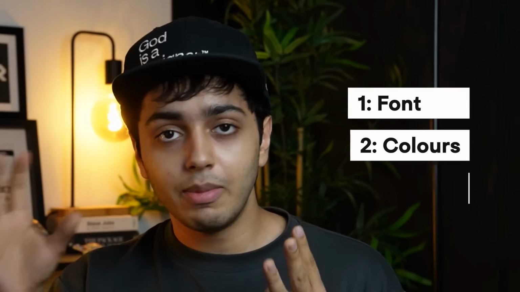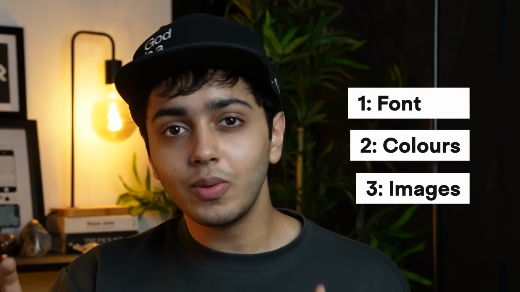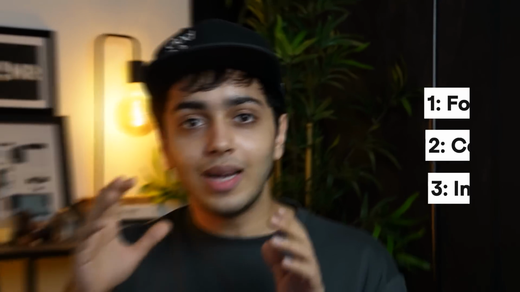And while creating mood boards, I focus on three aspects. One is the font, the colors, the images used, and the overall visual aesthetics. Mood board really helps you get into that creative direction you want for that brand, and it really helps you generate more ideas and think more interactively.